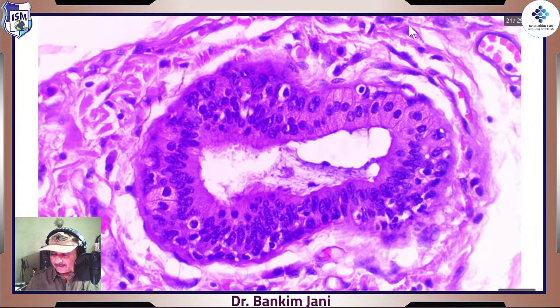Now see here, you might mistake it, if you see the whole cell, that this cell is columnar. It looks like columnar, but the moment you focus only on the nucleus, the nucleus is definitely round. It is not elongated, because I'll show you the elongated. Elongated is like this. So definitely this is simple cuboidal.